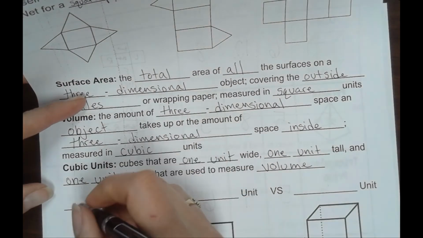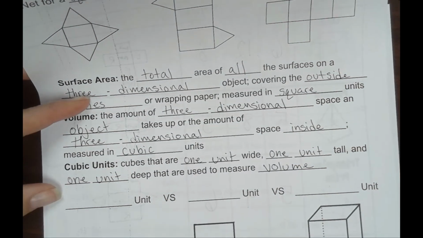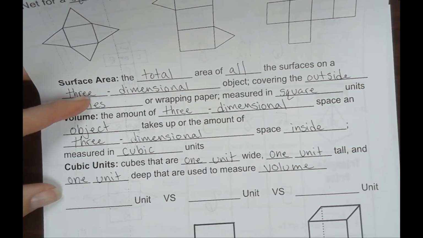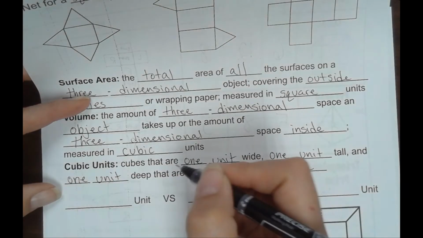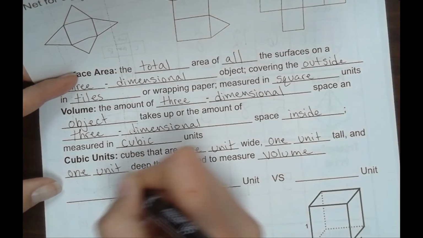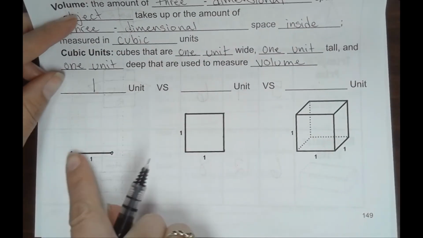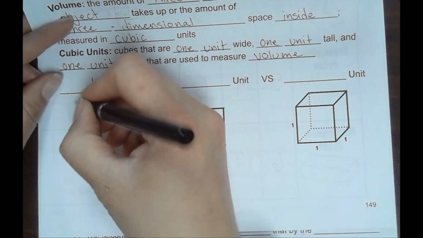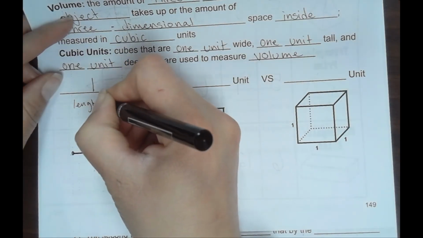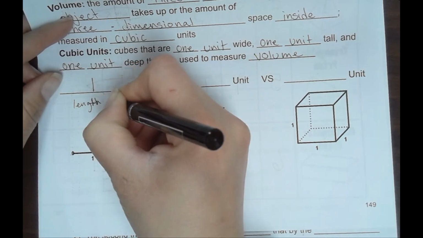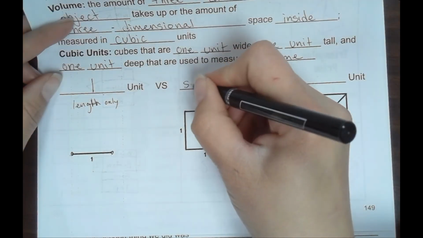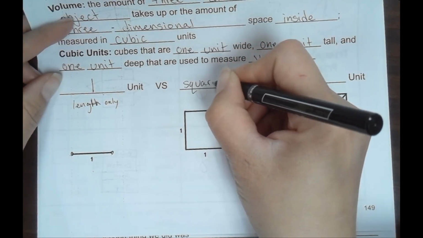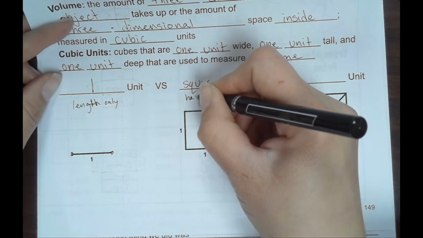So, a unit, just a regular unit, is one-dimensional. You're measuring the distance from one point to one point. So this is just 1 unit. So 1 unit has length and length only. A square unit has length and width.